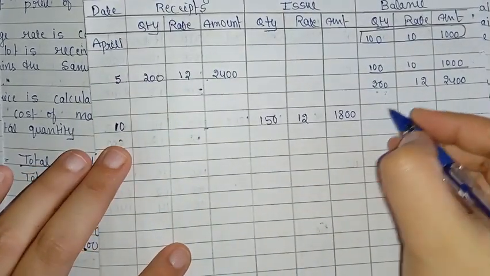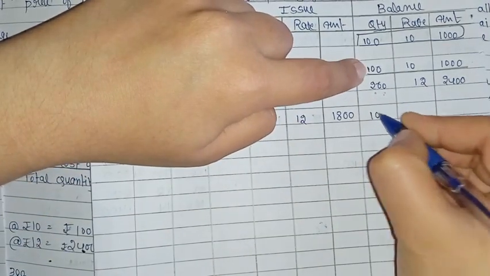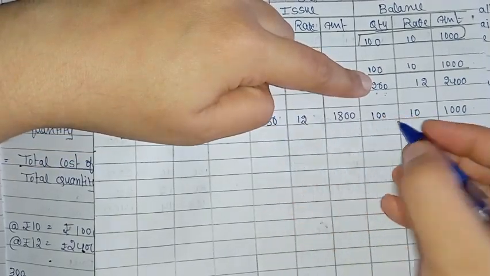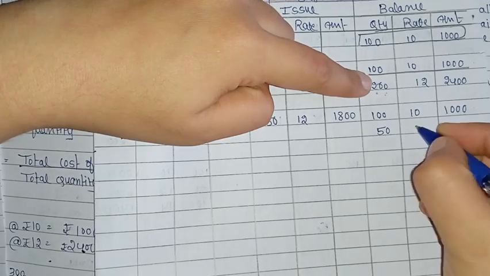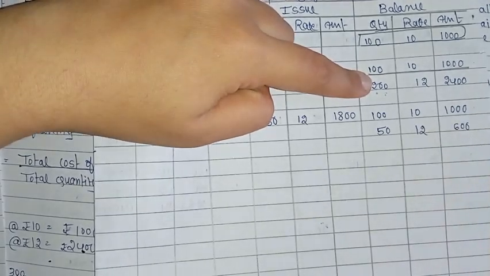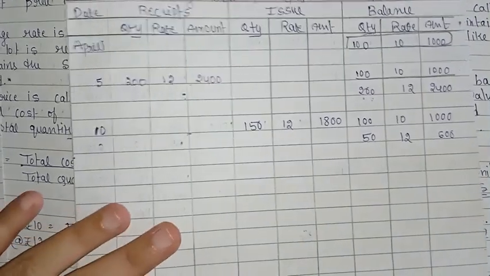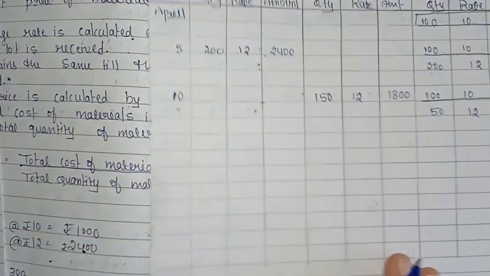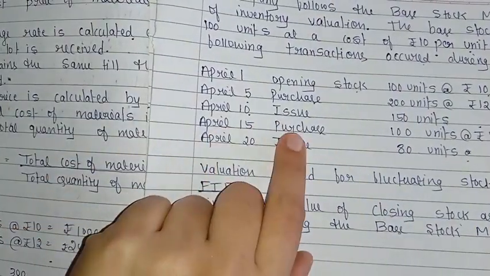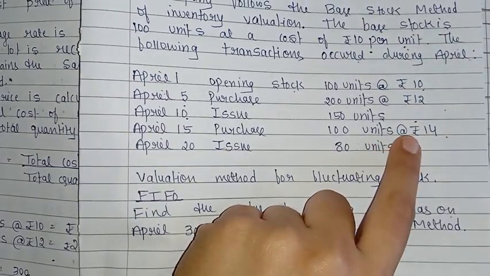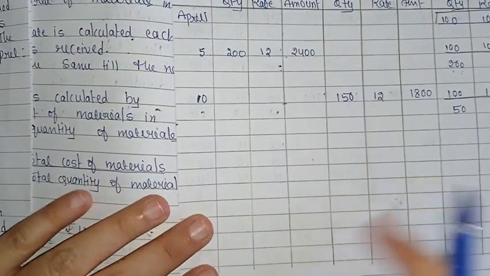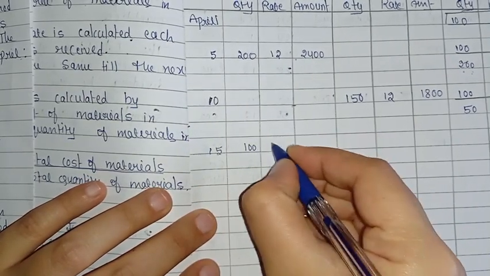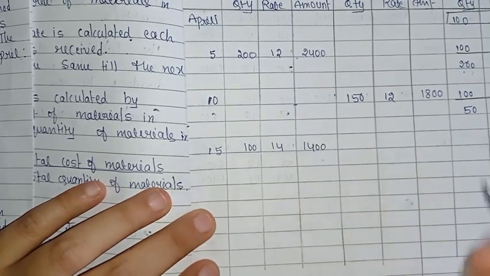Now go to the balance column and write down the base stock 100, 1000, and out of 200 we issued 150 units. So remaining units 50 at 12, that amounts to 600. Clear? Underline the base stock. We should not issue anything from this. Next one, April 15th: purchased 100 units at rupees 14. So write down on April 15th 100 units at rupees 14, amounts to rupees 1400.